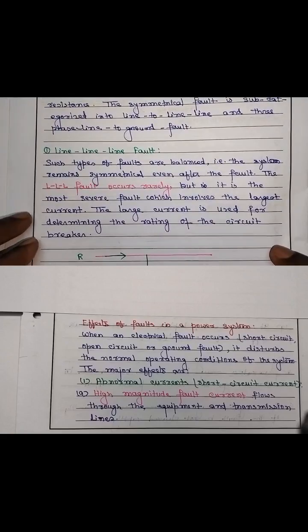Now we'll see the line to line to line fault. Suppose these are the R, Y and B conductors. All three of the conductors get involved in such a fault.